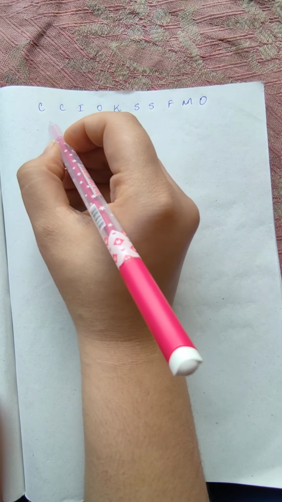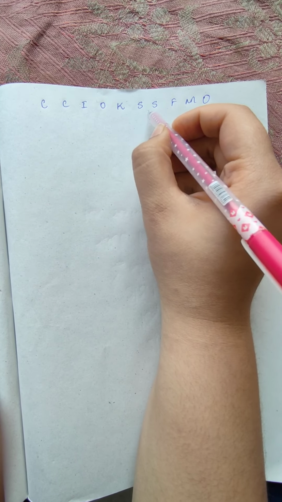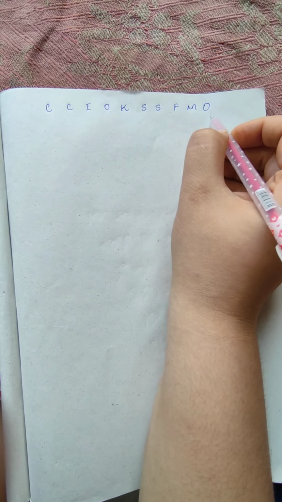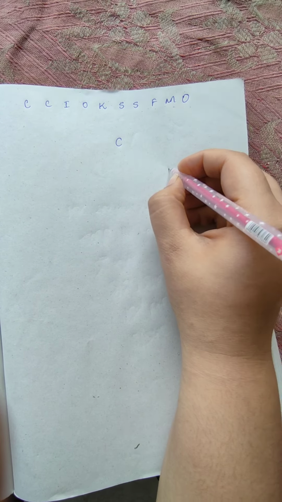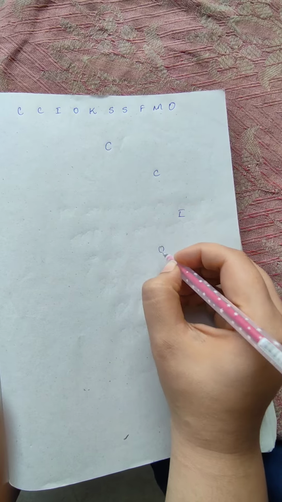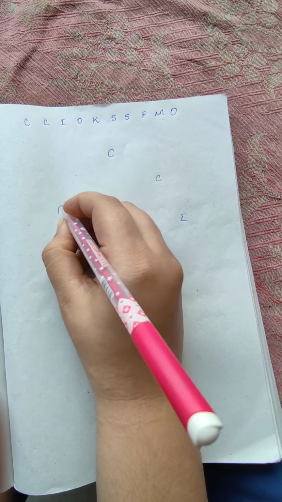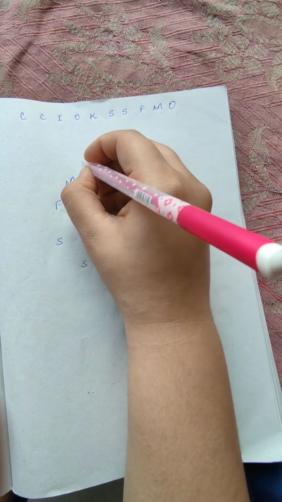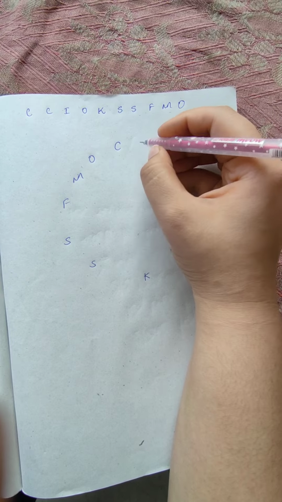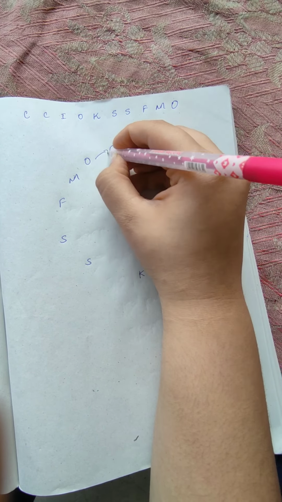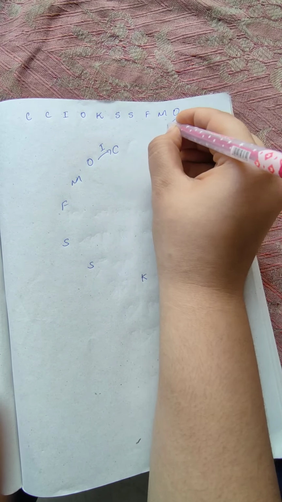It goes: Cricket Council of India often keeps smart secretaries for main offices. So let's write it in this manner, in a cyclical manner. This is the first step. This one is the first step.